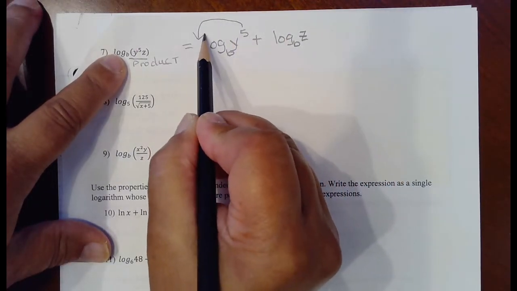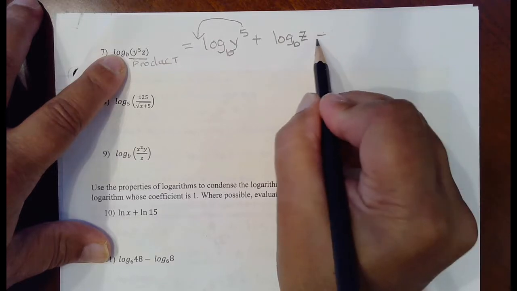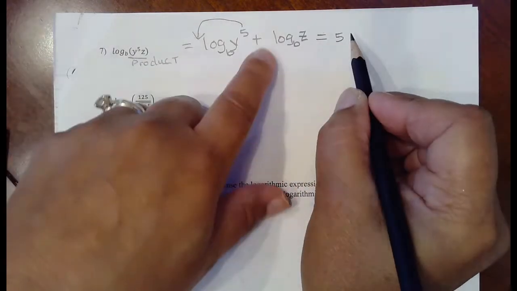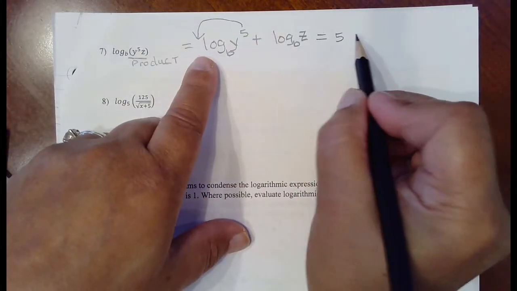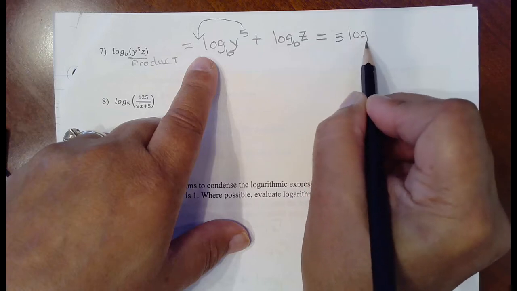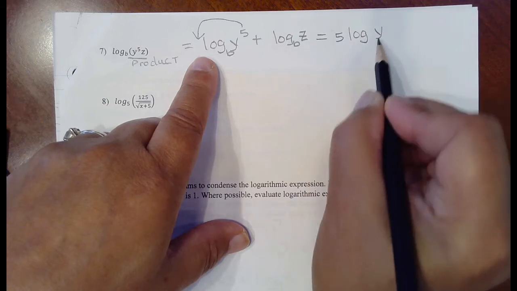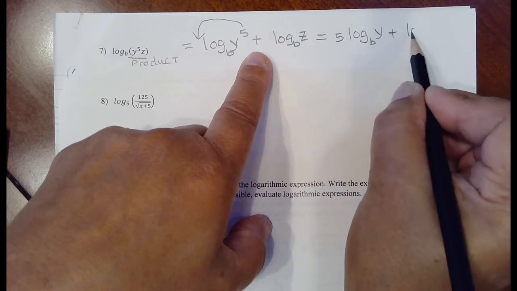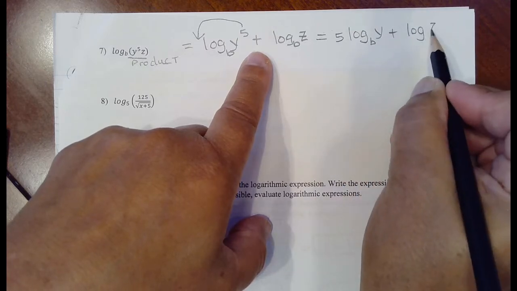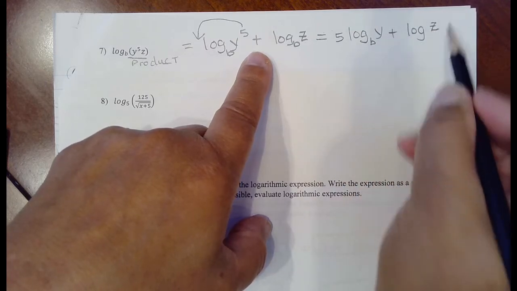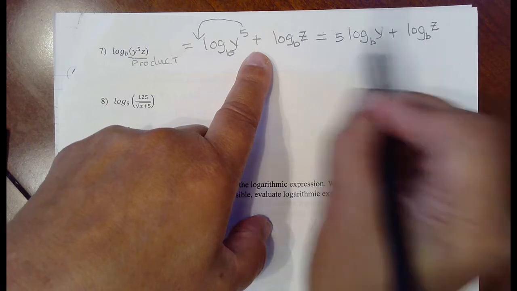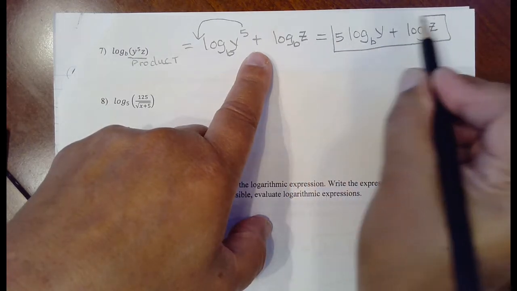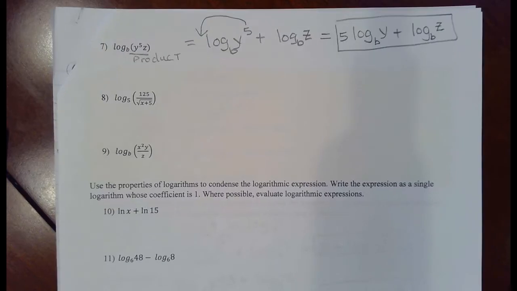Bring the power down. It'll become a coefficient so that your final answer will be 5, as you bring that 5 down as a coefficient, times log of y base b, plus log of z base b. This term is fine because it already has a power of 1, base b, and that's your final answer. You've expanded that as much as possible.